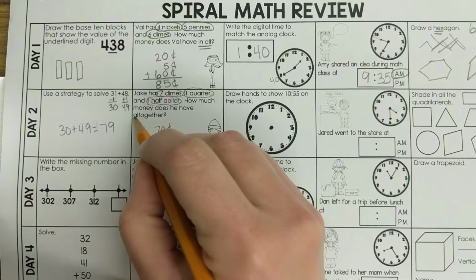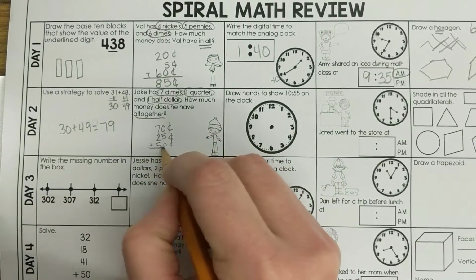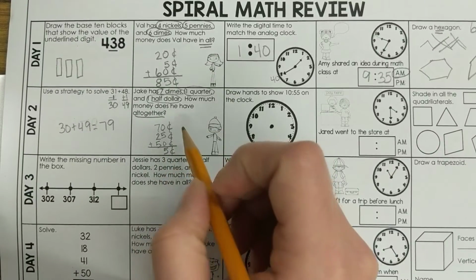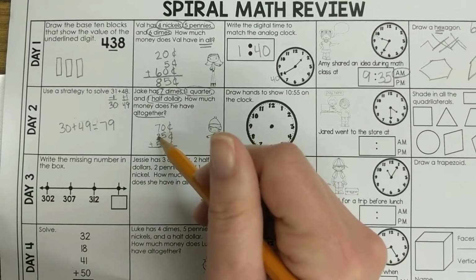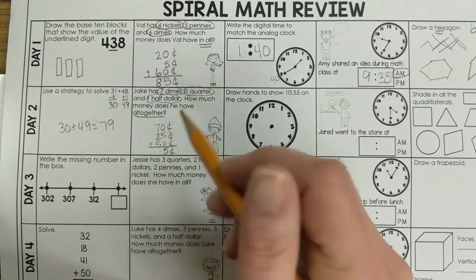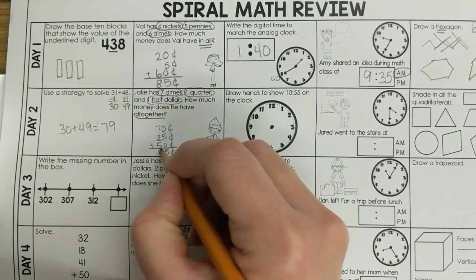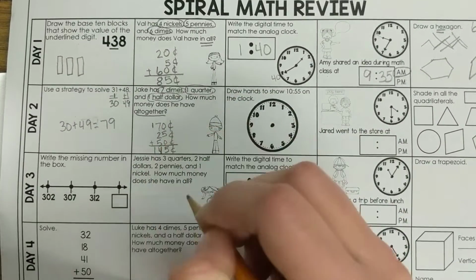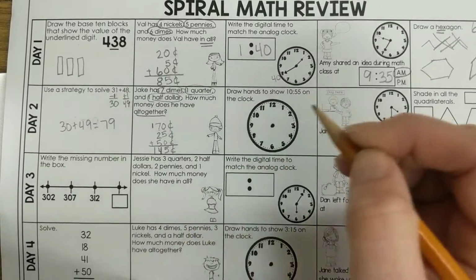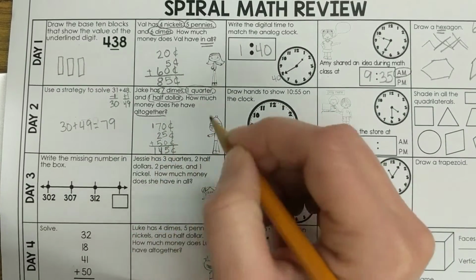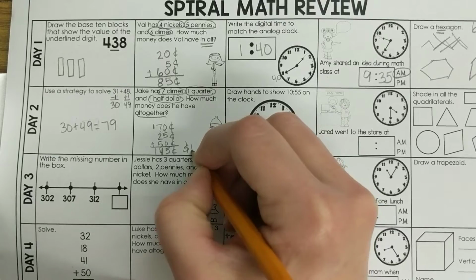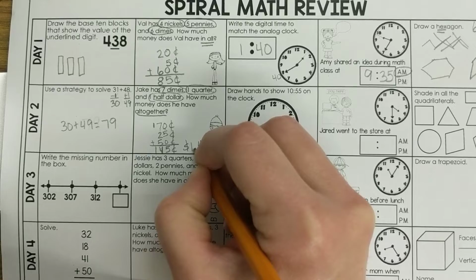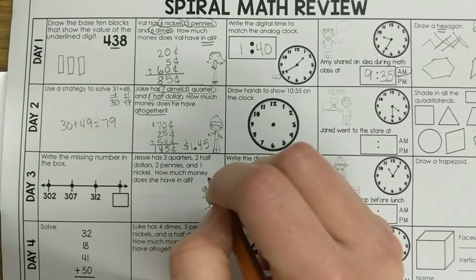Now we have to find out how much he has all together. That means we're adding. In the ones place, I get 5 cents. And in the tens place, I get 9 plus 5 more would be 14 tens. So I put a 4 and then a 1 in the hundreds place, 145 cents. Or we know another way to write 145 cents is $1.45. We put the decimal point after the hundreds place.